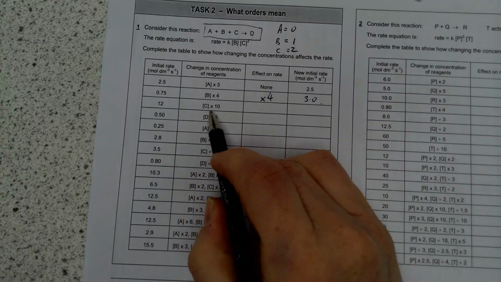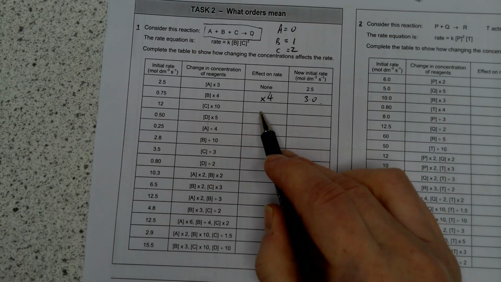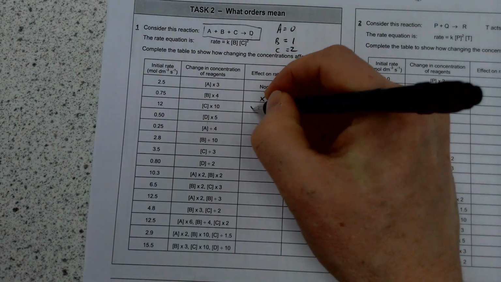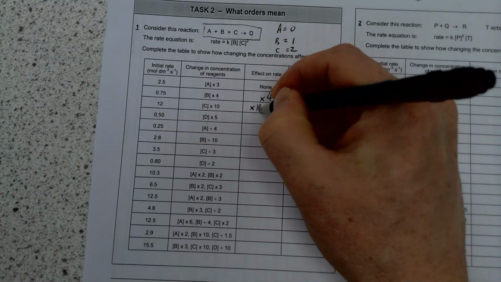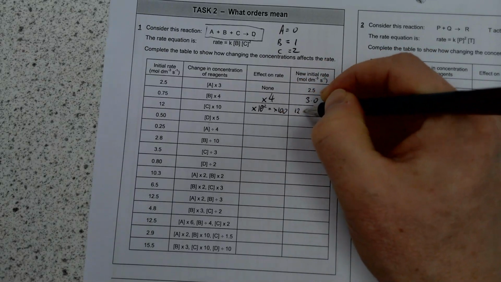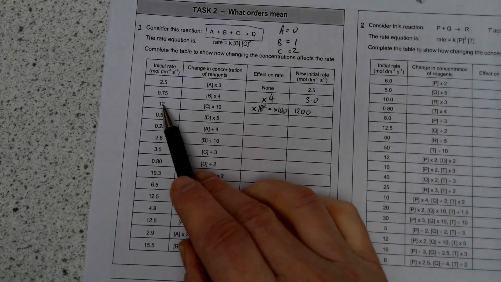It's second order with respect to C. If the initial rate is 12 and the concentration's increased by 10 times, we've got to do times 10 squared, which is equal to times 100. So we've got to do 12 times 100, which is 1200, right? So whatever's happened to the concentration, we've got to square it.